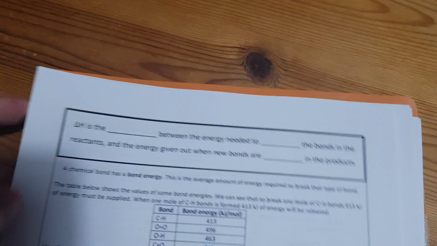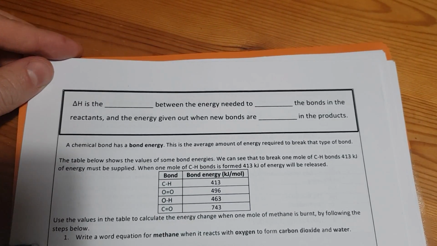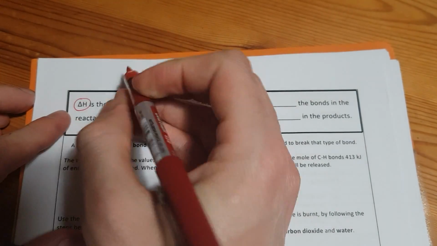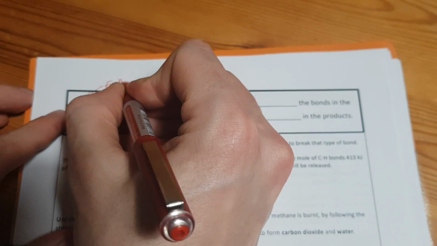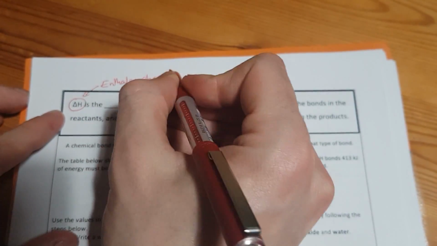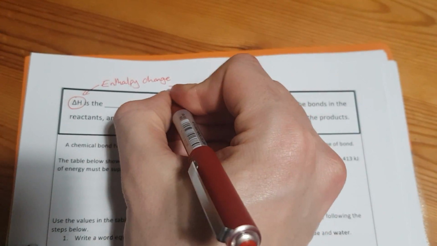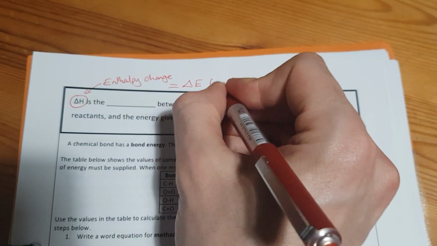So if we turn the page, so again, this symbol here, that's the symbol for enthalpy change. And again, we said right at the beginning that that is the same as saying energy change. Okay, so it's the same as delta E, which is energy change.